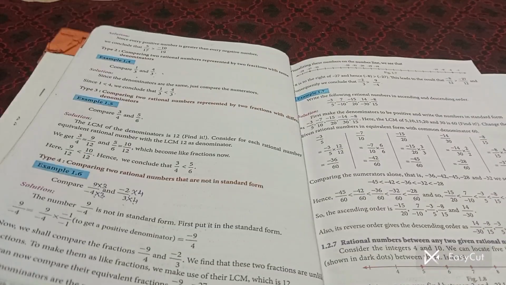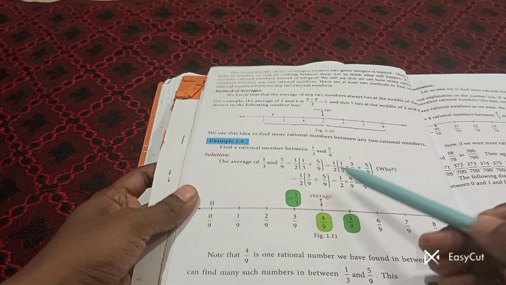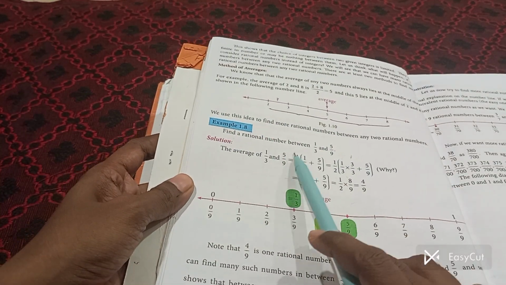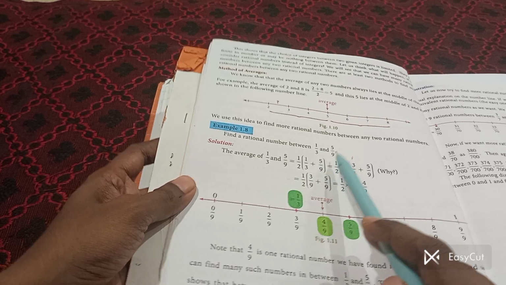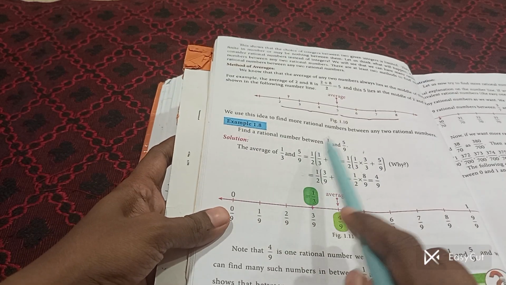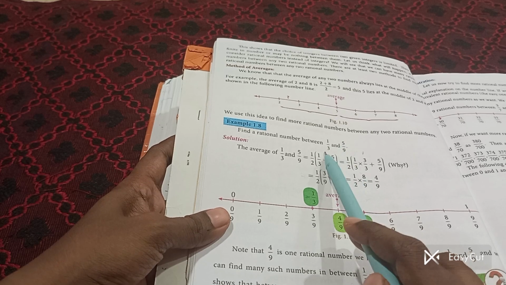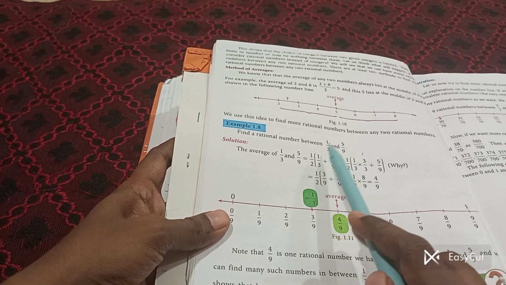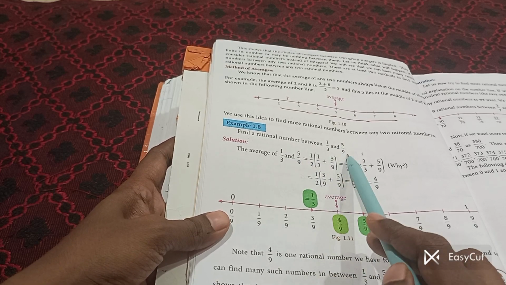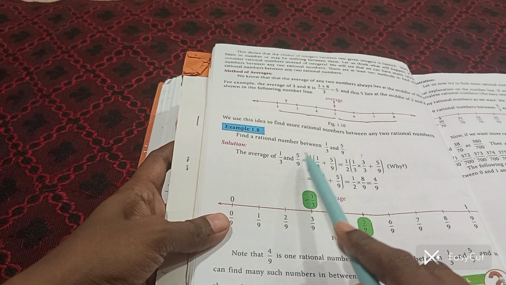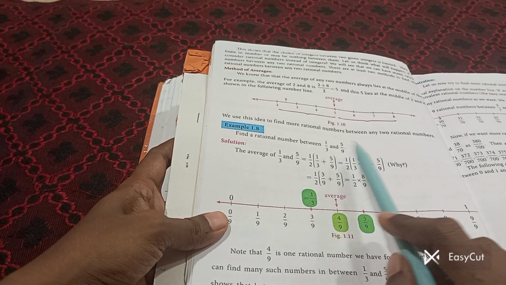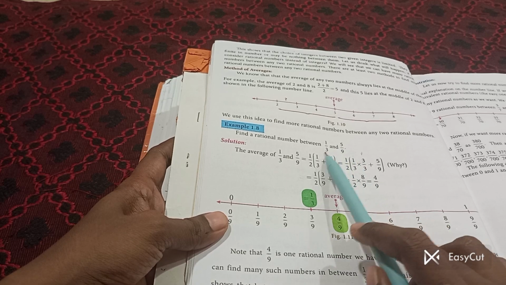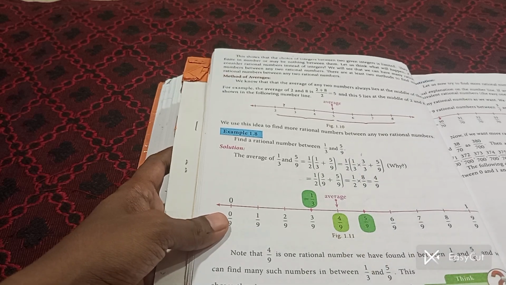So let me go into the next example. See the next example. Find a rational number between 1 by 3 and 5 by 9. So when you have a rational number between these two numbers, when you have a question like this, the method is to add those numbers and divide by 2. Because they have given those two numbers, we just add these two numbers and divide by 2.